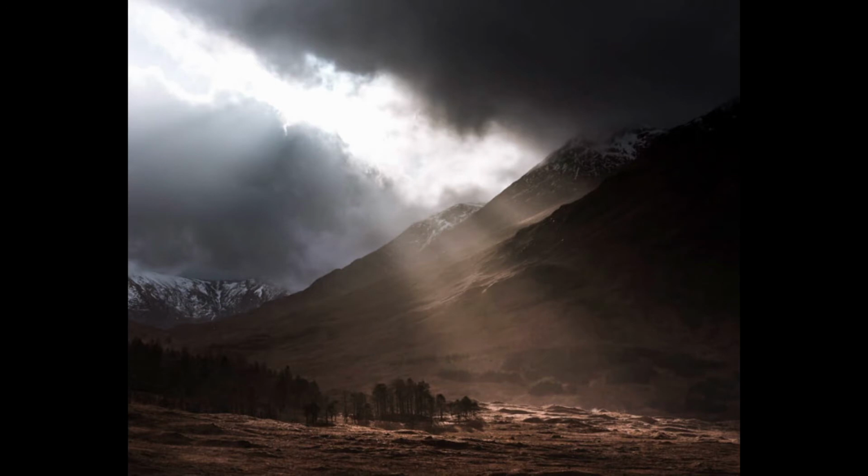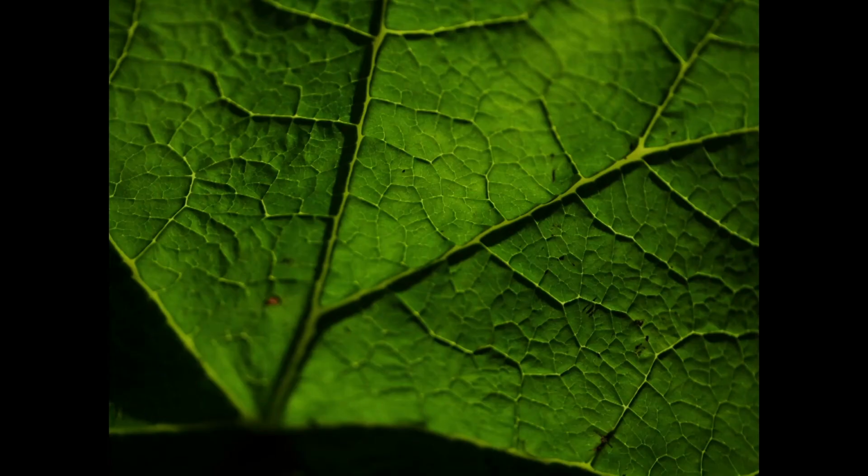Light gives us depth in the picture. The leaf with light from behind it gives us the detail of the veins of the leaf itself. We need that light to give us that depth, that texture, to inform us of what that leaf is like.